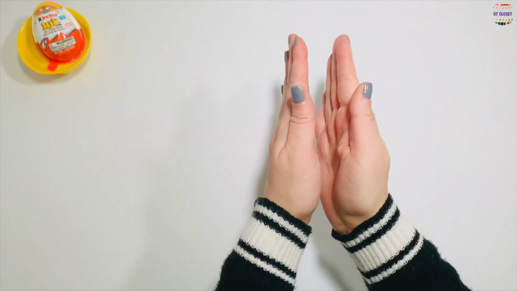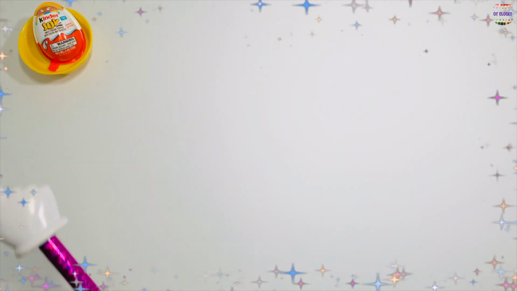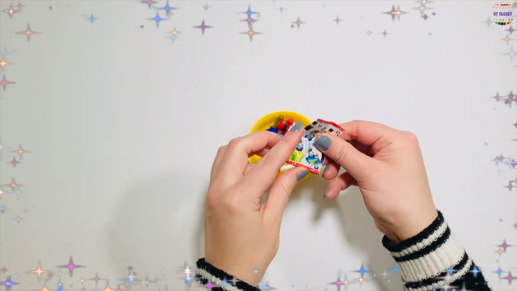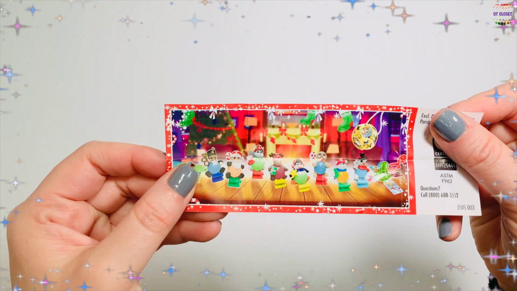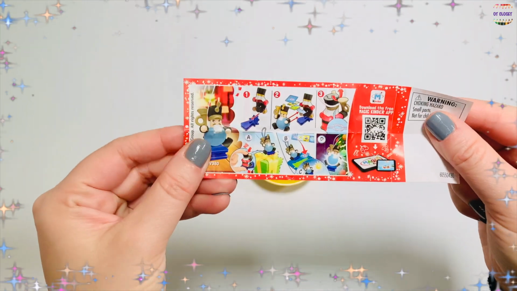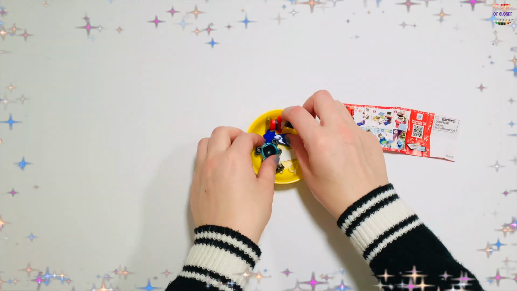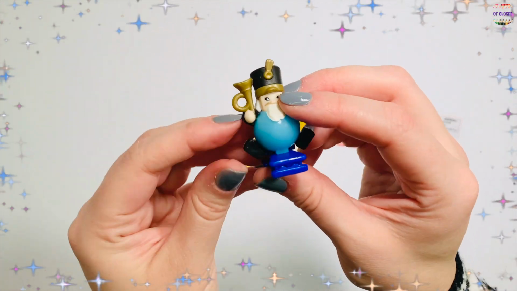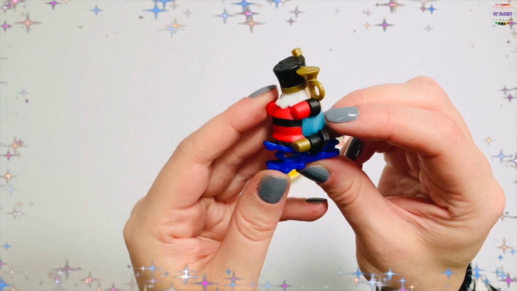Great job, guys. Now it's time to open the Kinder Egg. It's a nutcracker.